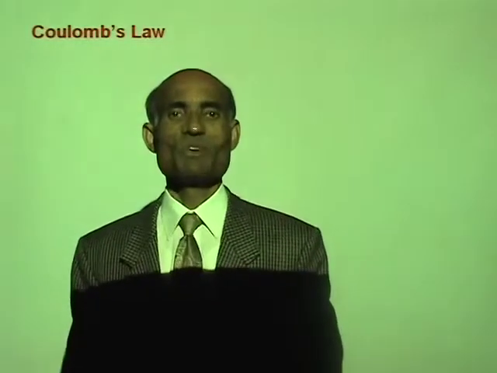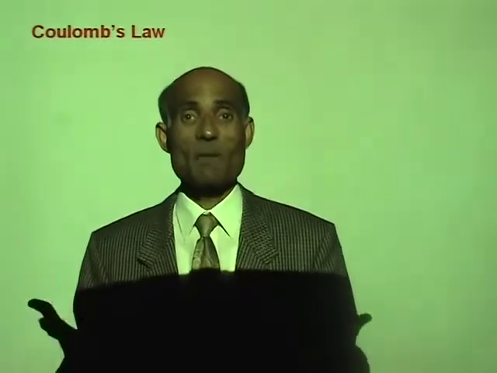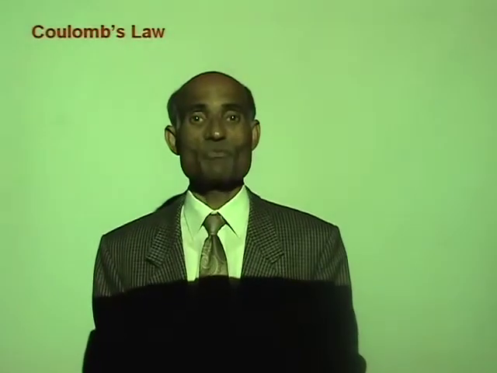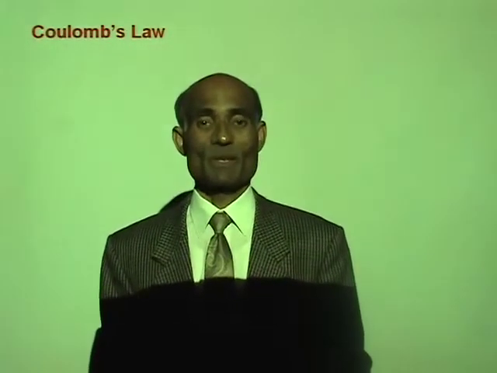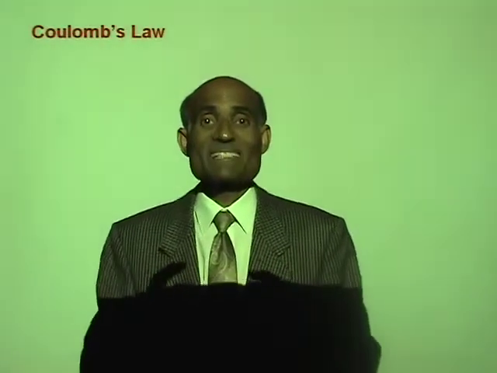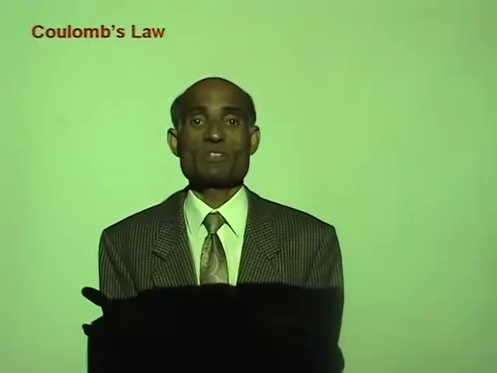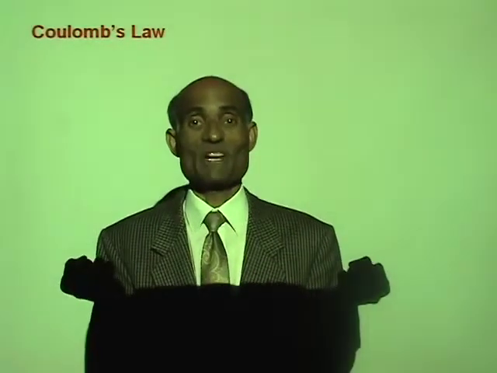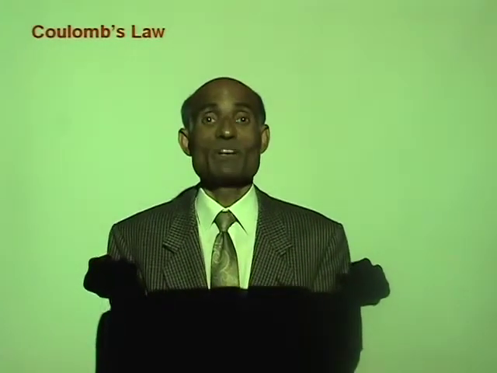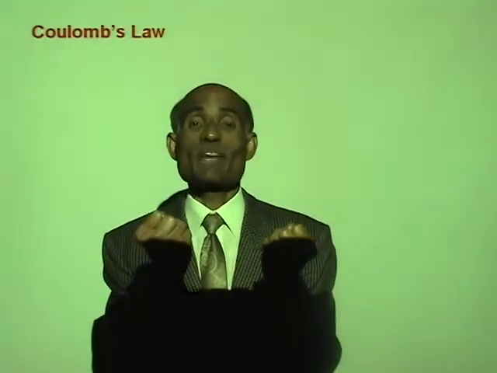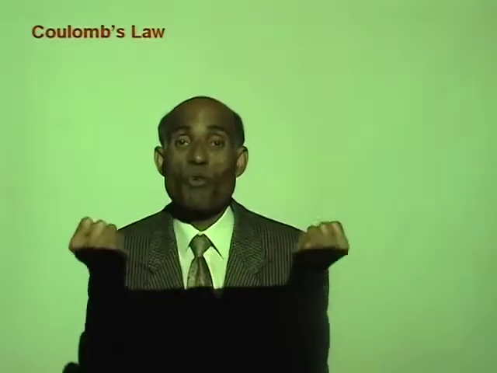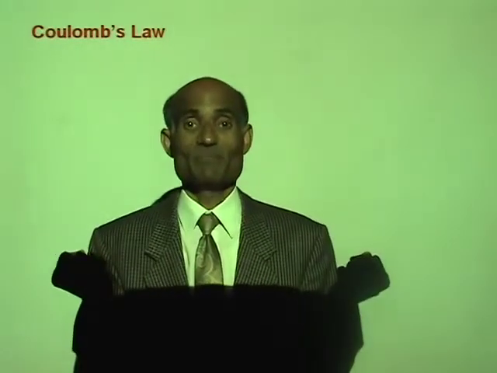Hello. We will now continue with the second part of lesson 3.1 by discussing Coulomb's law. Now, Coulomb's law is a quantitative description of how electric charges interact with one another. In other words, when one electric charge is kept near another electric charge, what kind of force exists between them?